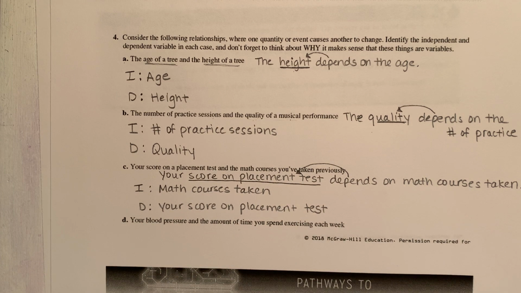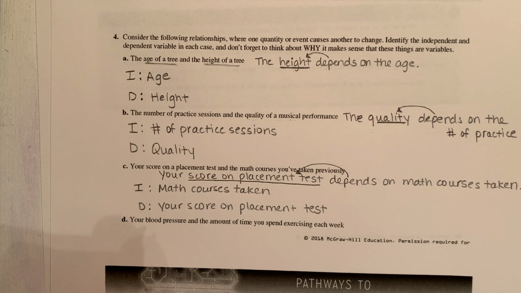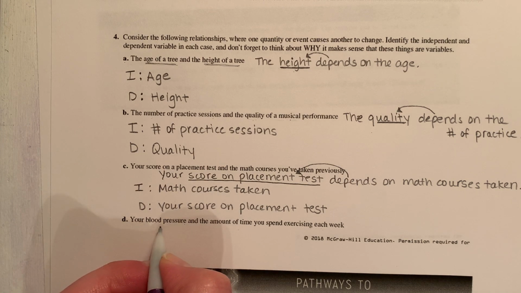Okay. All right, let's try one more on this slide, and then we'll try the next few on the next slide. All right, part D, your blood pressure and the amount of time you spend exercising each week. So I'm going to say it in both directions. Your blood pressure depends on the amount of time you spend exercising each week, or the amount of time you spend exercising depends on your blood pressure. The first way that I said it is correct.